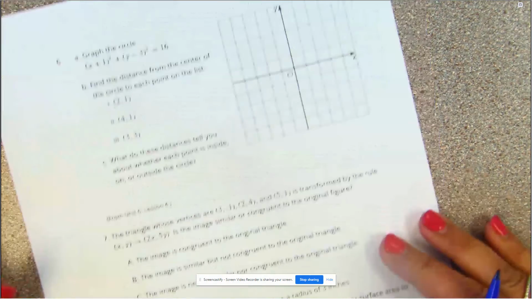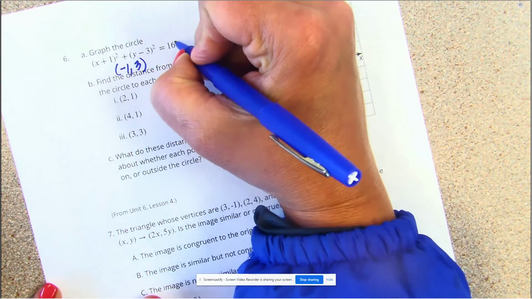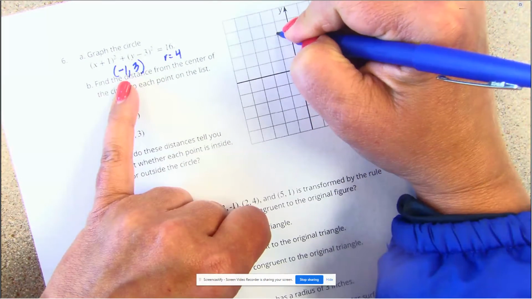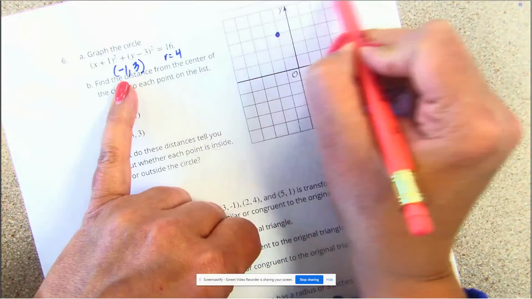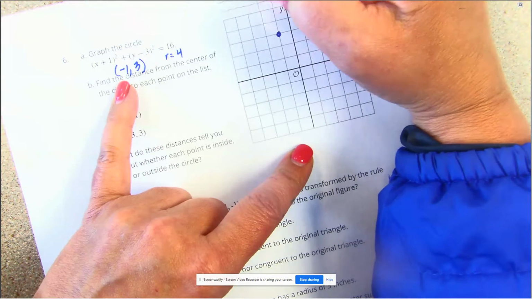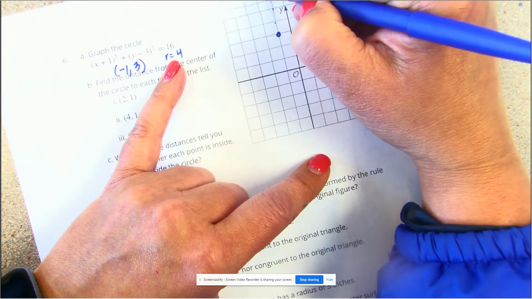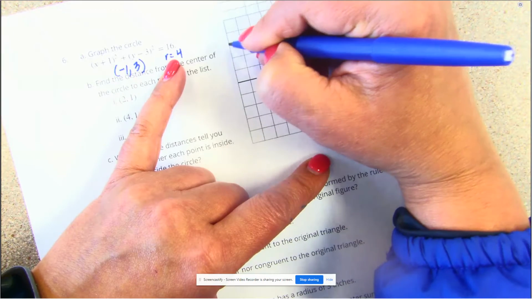Number 6, graph the circle given by this equation. So now we know our center is -1, 3, and what's the square root of 16? 4. So -1, 1, 2, 3. I should have maybe gone by 2's, but oh well. I'll just add a couple. Okay, so radius of 4. 1, 2, 3, 4. 1, 2, 3, 4.